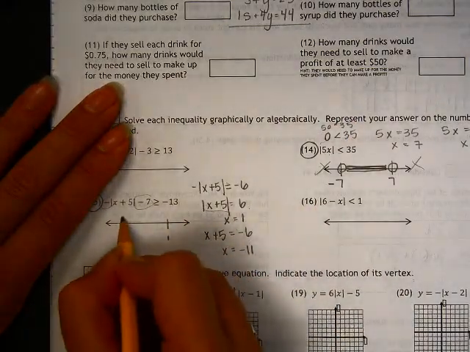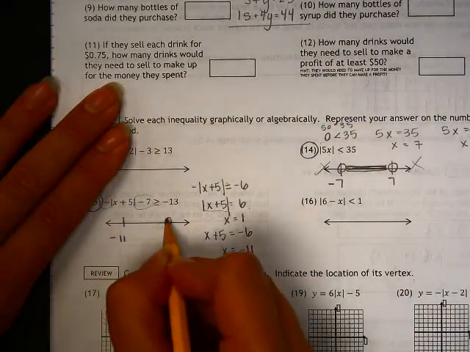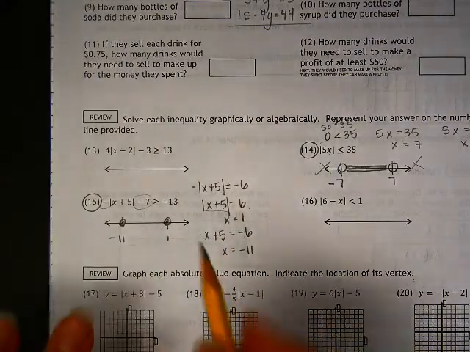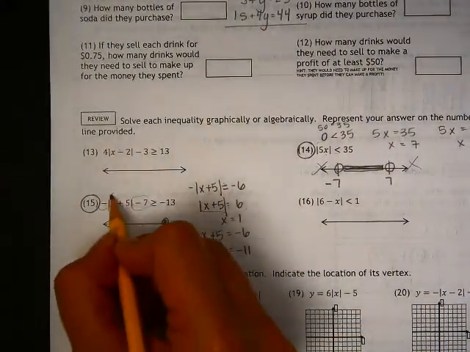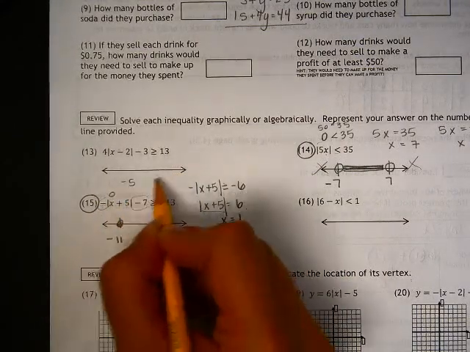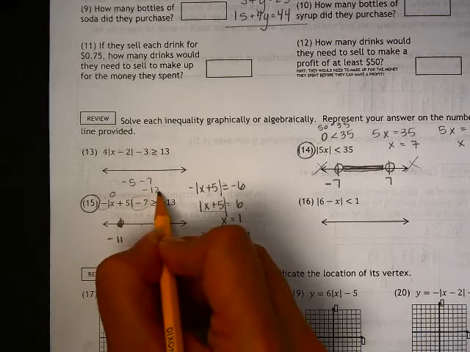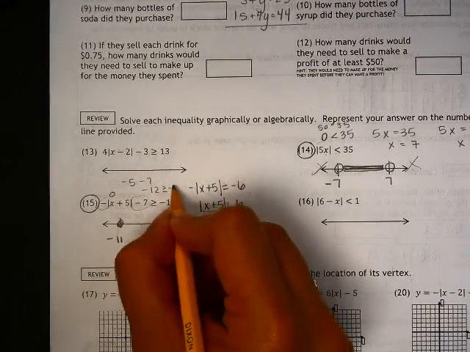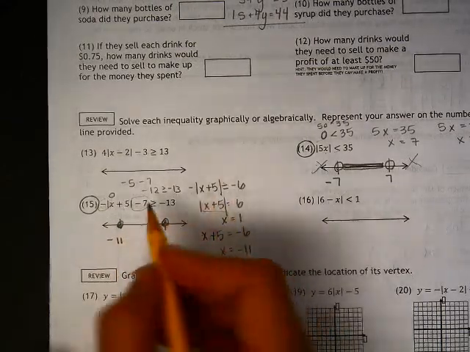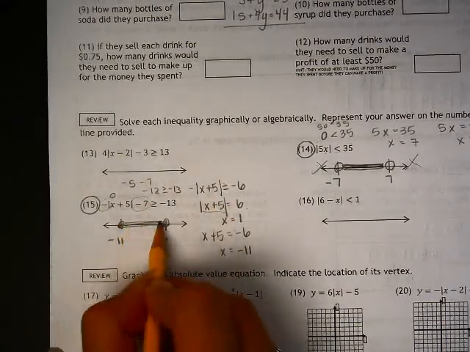So we have over here 1 and negative 11. It is or equal to, so we're going to go ahead and shade them in. And now we just test a point. So we're going to plug in 0. 0 in here. So we get 5 in there, but a negative. So negative 5 minus 7 is negative 12. Is that greater than or equal to negative 13? Yes, because it's kind of to the right. So we do want this region in here.